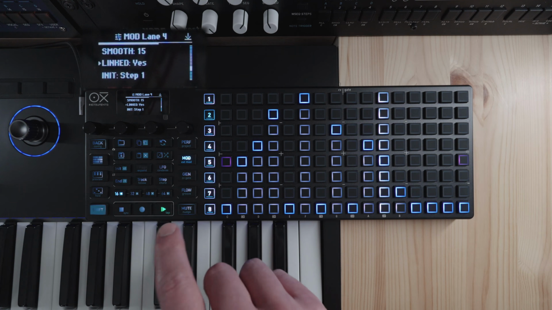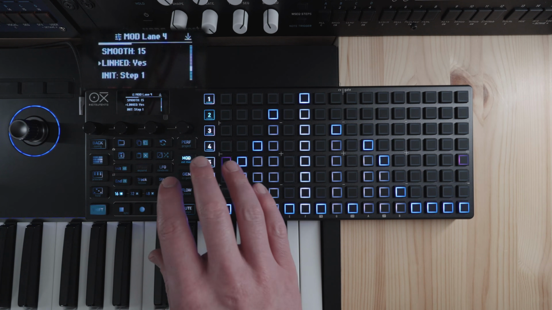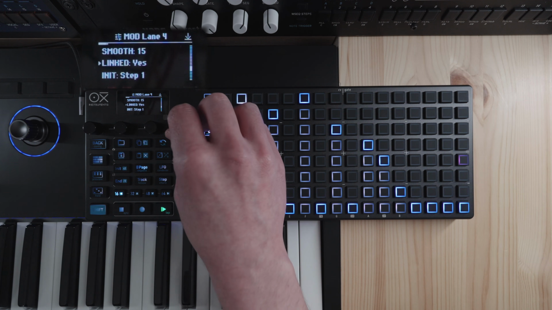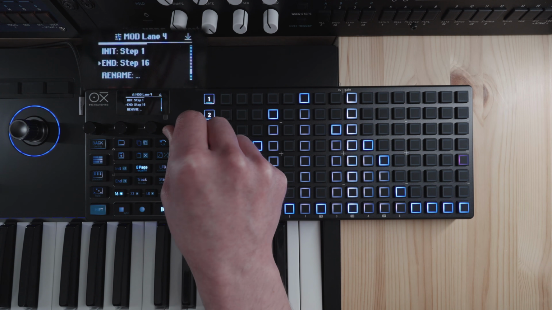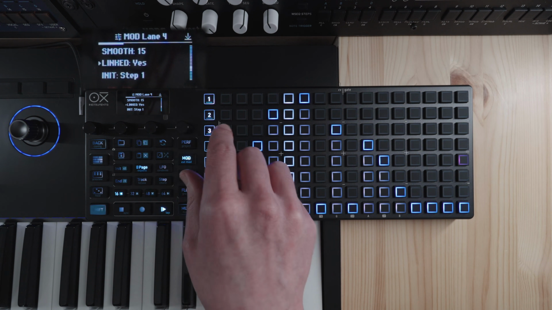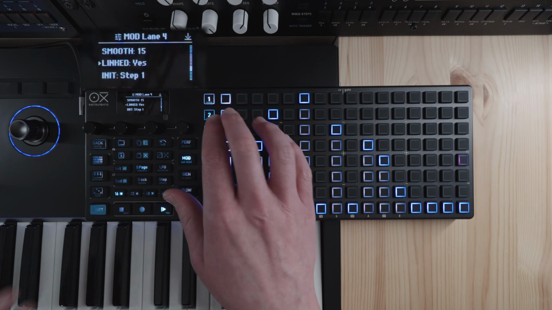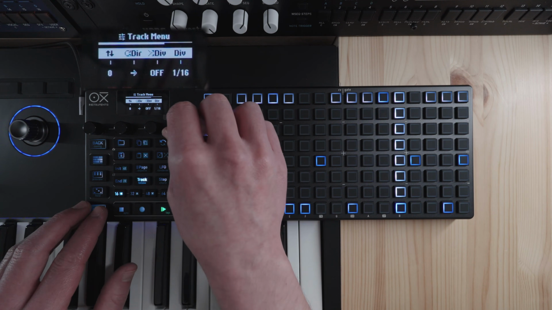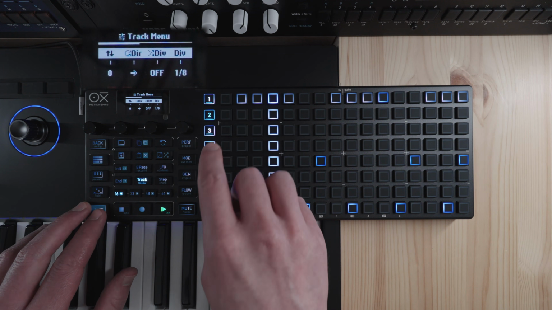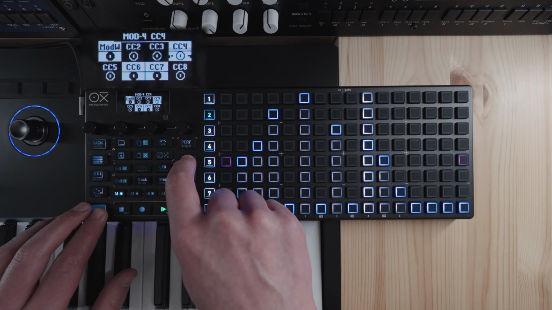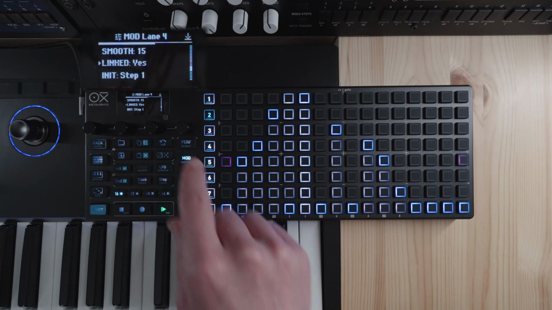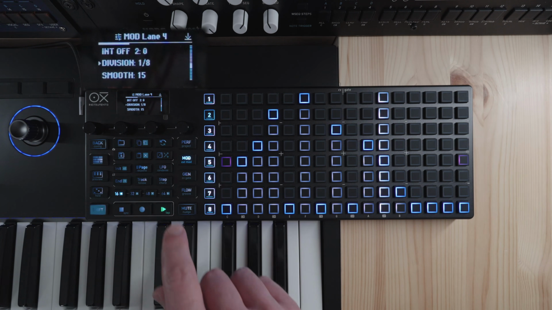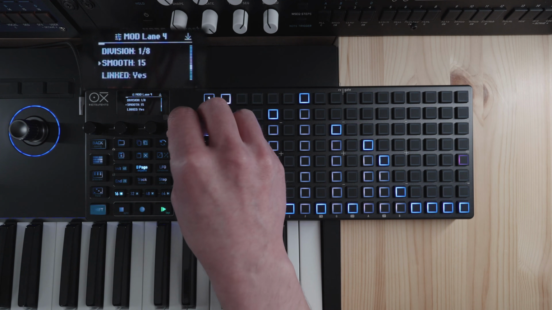Now linked means that it is linked to your sequencer. So basically your division and your init and end steps here are linked to the sequencer. So if you change, let's go into our sequencer and change our division to 1/8 and go back to our mod lane, you can see our mod lane is set to division 1/8 as well.